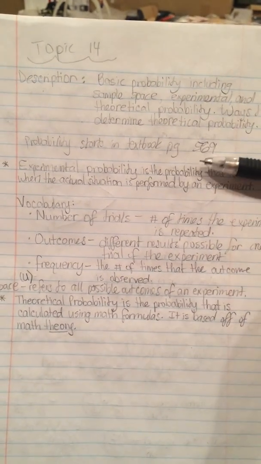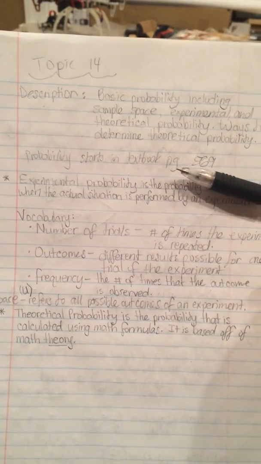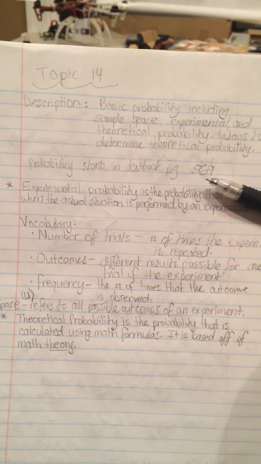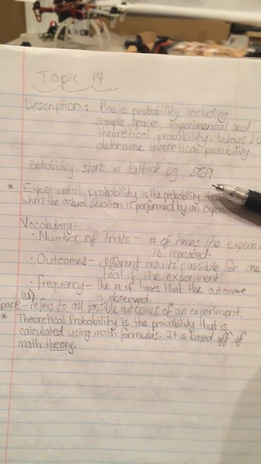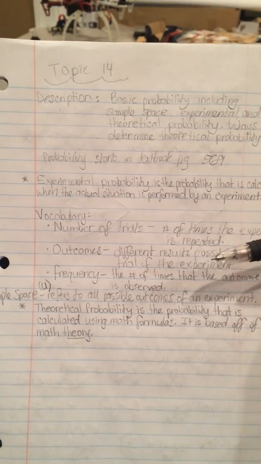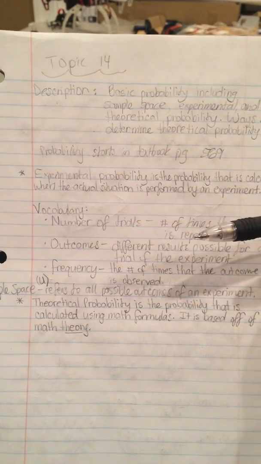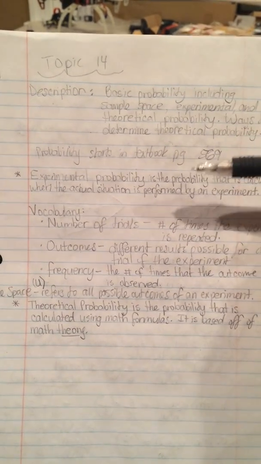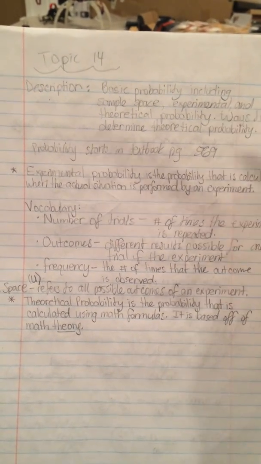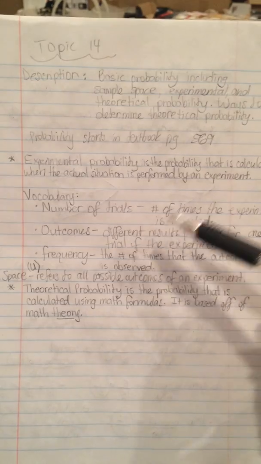So just in case anyone wants to look anything up, probability starts in the textbook on page 569. So that would be a good place to go in case you don't understand any of this and want to look for more example problems, because I specifically took ones that weren't examples. So all the worked out examples you can find in the book in case you need more clarification.